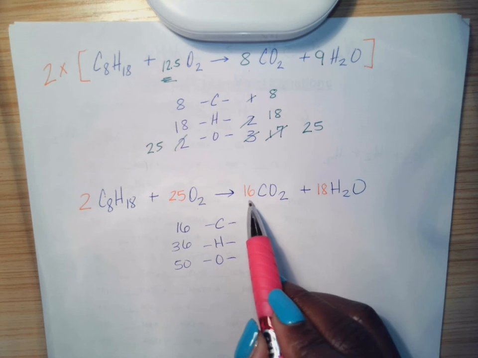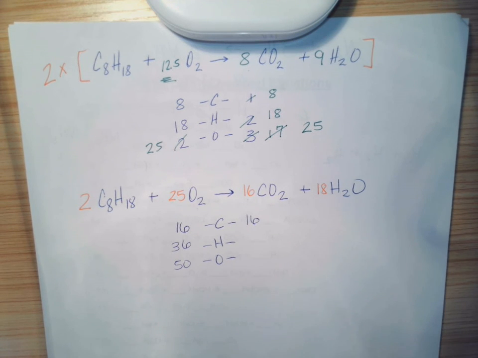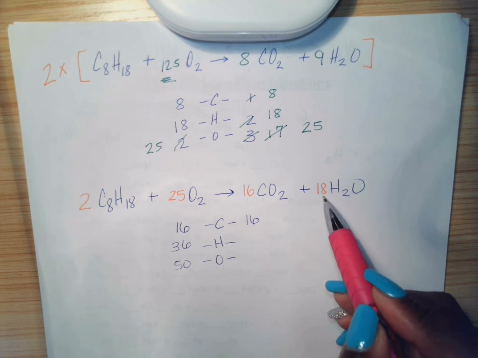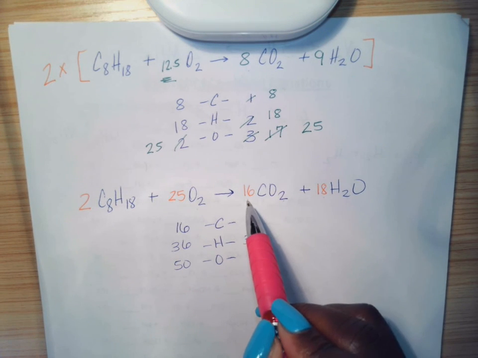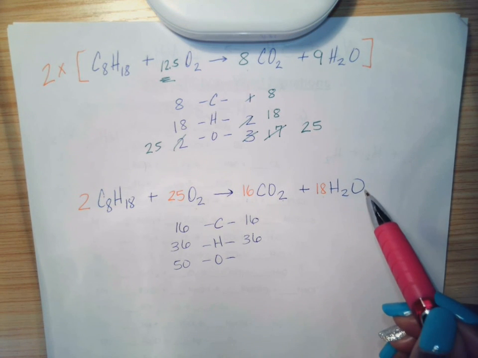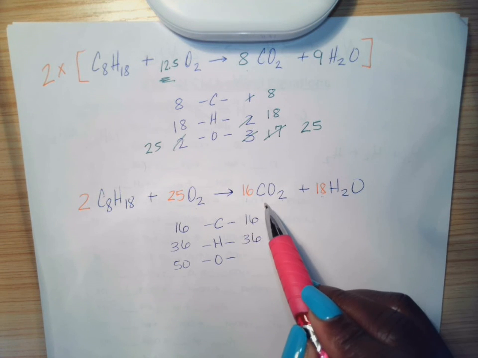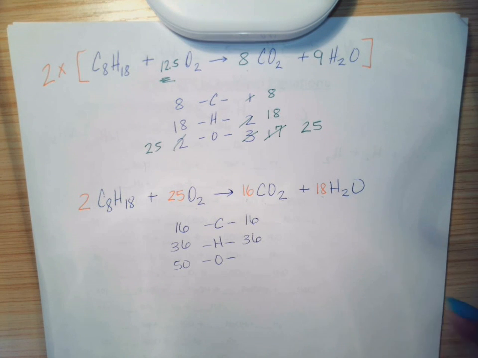Product side, 16 CO2, so 16 times 1 for a total of 16 carbon. I only had hydrogen in one place. It had a subscript of 2. Multiply that by my coefficient for a total of 36. But then you have to make sure you account for all of your oxygen. 2 times your coefficient of 16, so I have 32 oxygen here. But I have this subscript invisible 1 times 18. I have 18 here. So my 32 oxygen that are present in CO2 plus my 18 oxygen present in H2O for a total of 50 oxygen.